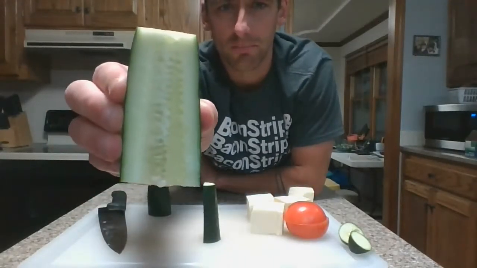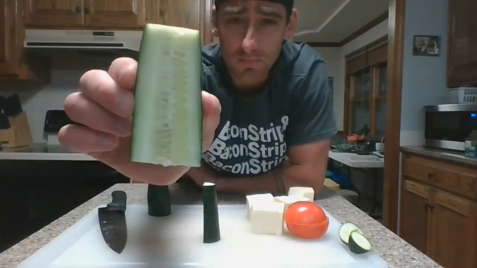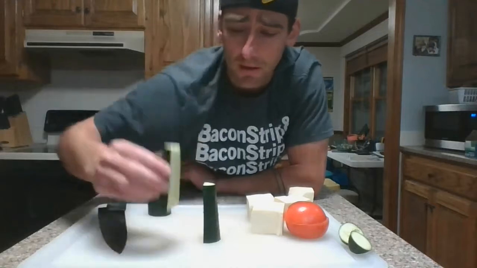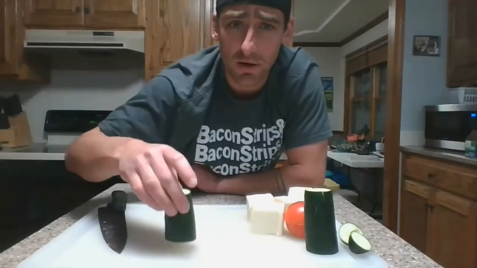It's a rectangle. Now, it's not a perfect rectangle because it's a cucumber, not a real cylinder. But if you did this with a cylinder, you would see a rectangle. Okay? Now, there's going to be other questions that ask you for a parallel cross section.